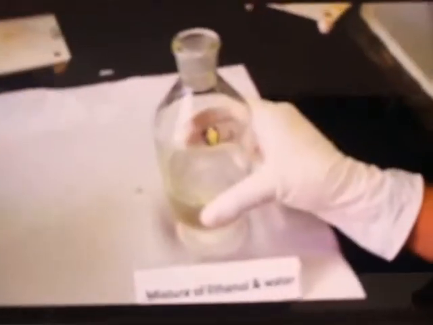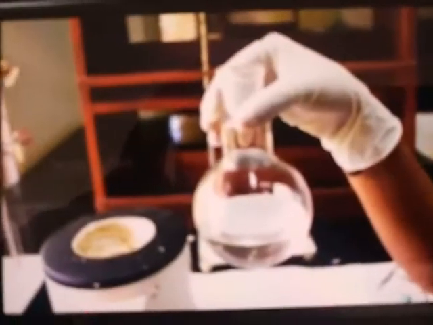Procedure. First, take a mixture of ethanol and water and pour it into a 250 ml RB flask. Take some porcelain chips and put them into the mixture. Now connect this fractionating column to the RB flask and clamp it.